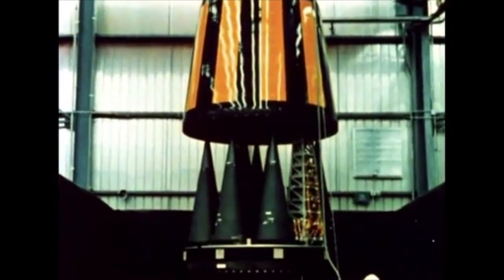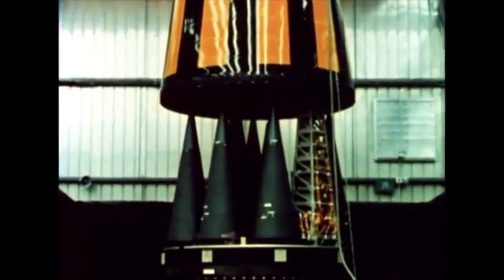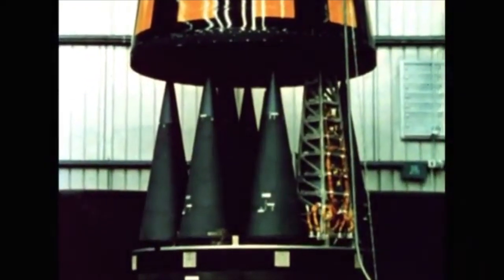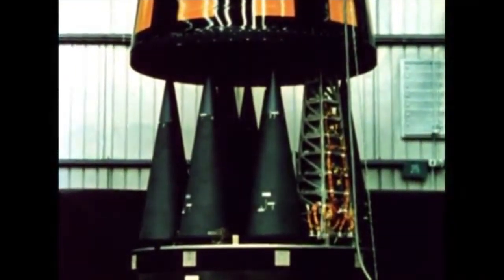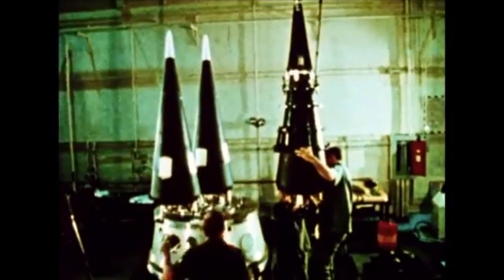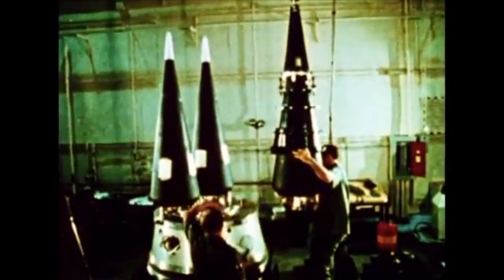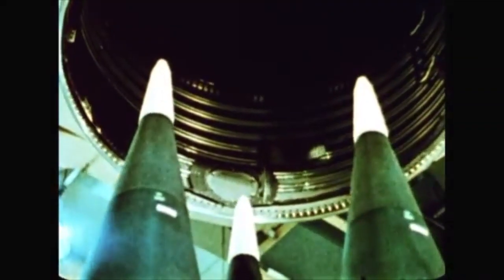This nose cone contains MIRVs, multiple independently targetable re-entry vehicles. MIRVs allow one missile to deliver as many as 14 warheads. They're also more accurate than earlier missiles. This accuracy led to another reevaluation of strategy.